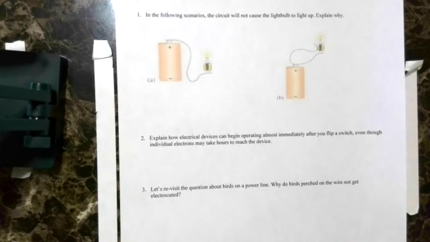Okay, so number one, in the following scenarios, the light bulb doesn't light up. Why? I said it was a complete circuit. I like that, the not a complete circuit. Why is it not a complete circuit? Ooh. There's no current. Because the wire is not touching the.